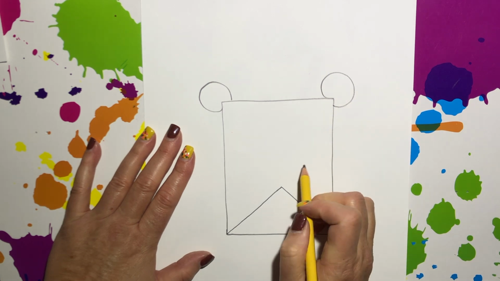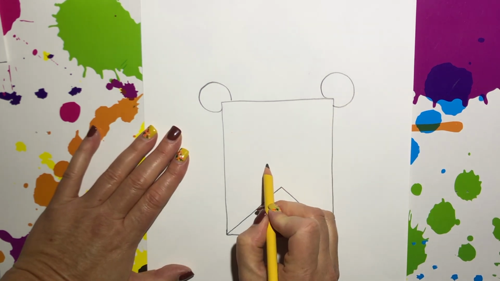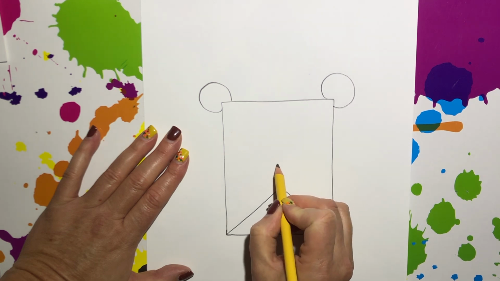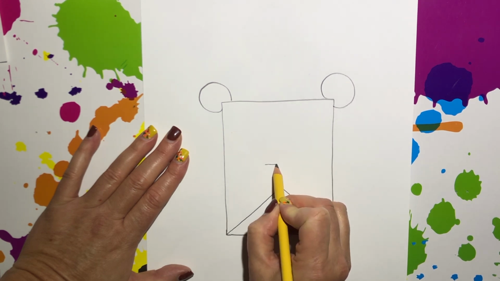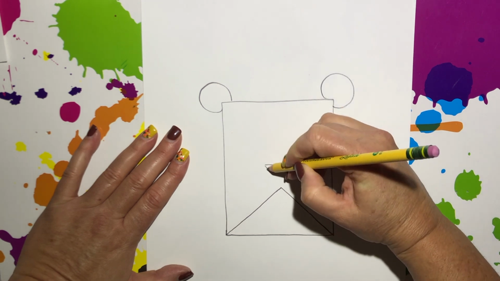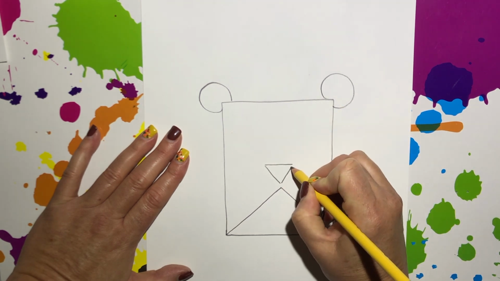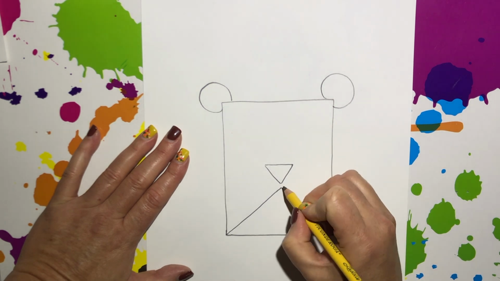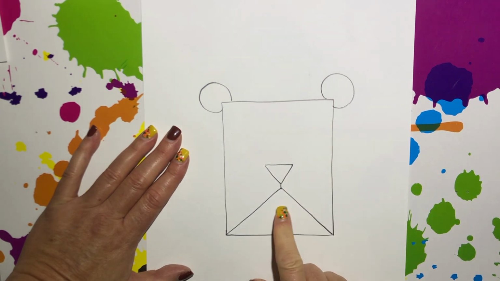And then we're going to add in the nose right above the triangle mouth. So it's going to be an upside down triangle for the nose. And I'm going to go ahead and draw a straight line to connect it.